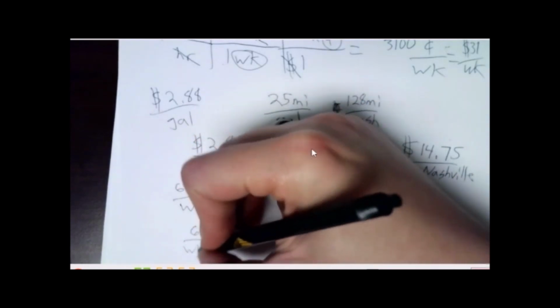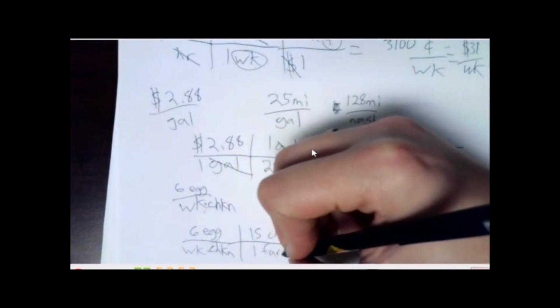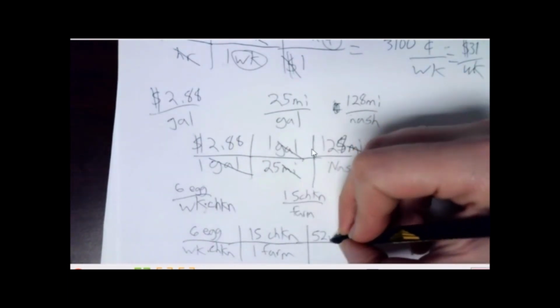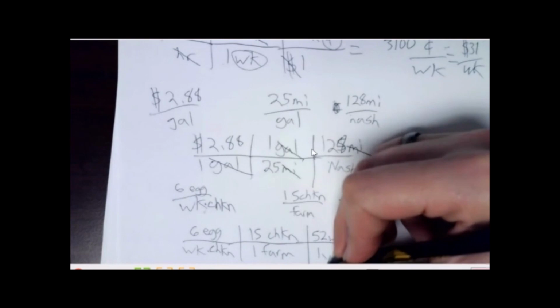So we start with our 6 eggs per week per chicken. We have 15 chickens on the one farm. And we have something like 52 weeks in 1 year.